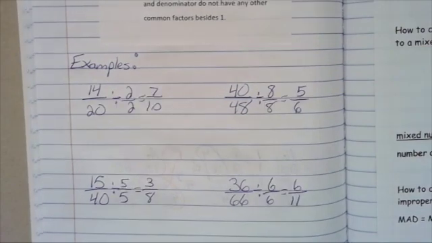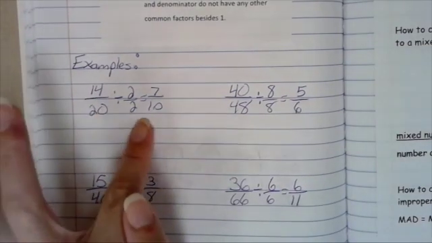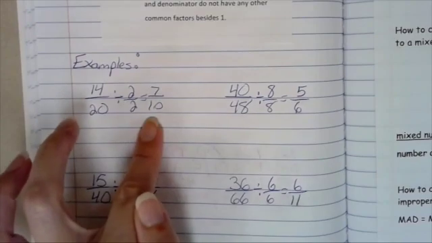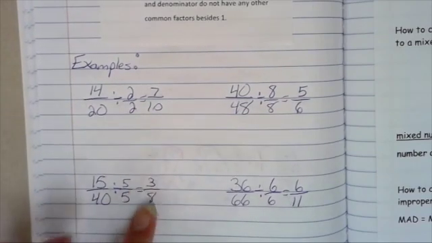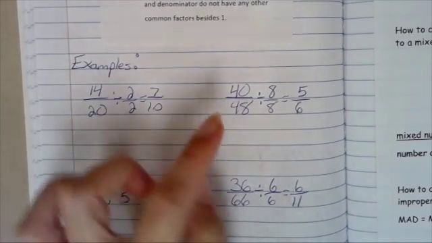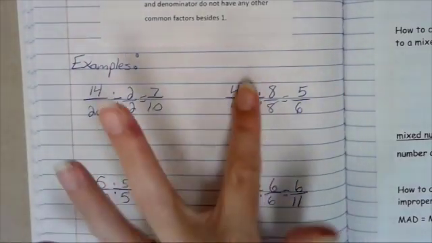Hopefully you have worked all of these out. You can check your answers against mine. You should have divided 14/20ths by 2 over 2 to get 7/10. You should have divided 15/40ths by 5 over 5 to get 3/8. And I bet if you missed any of them, you missed these 2.